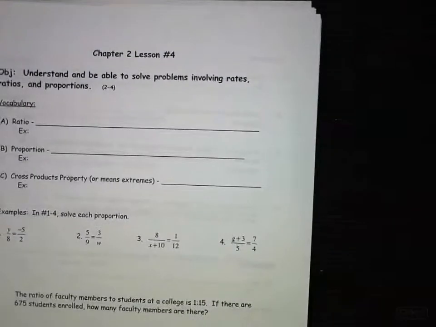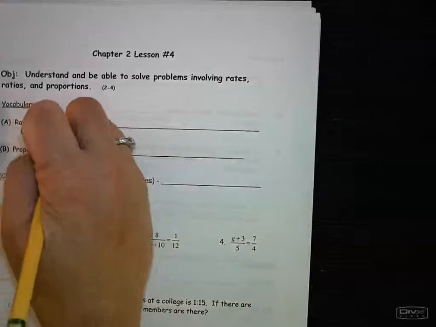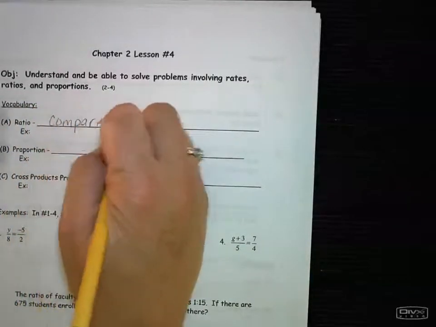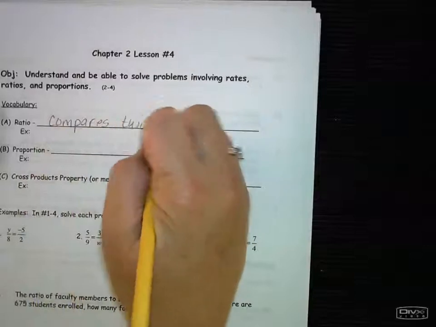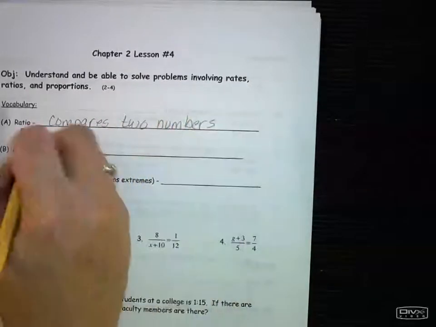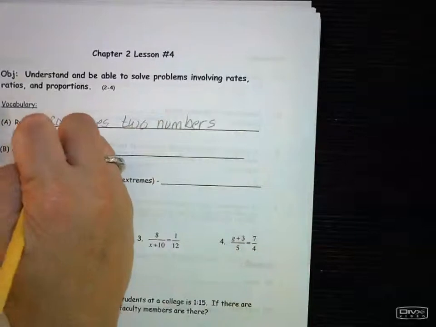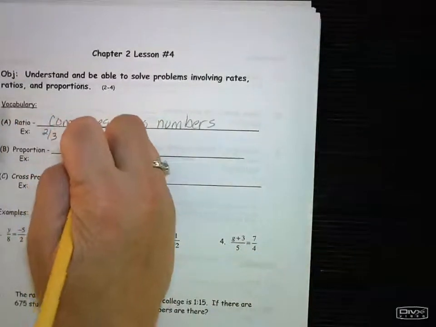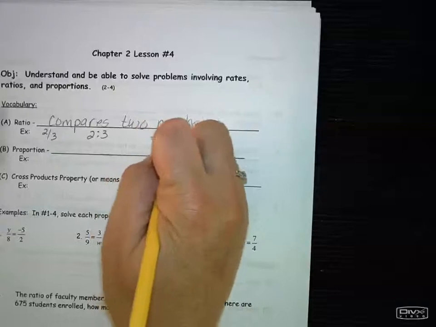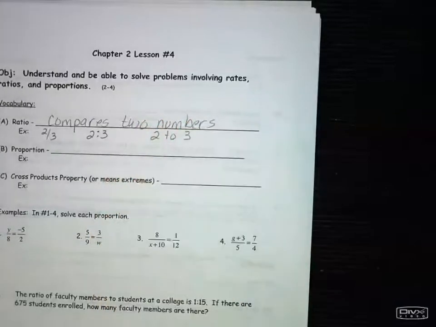Chapter 2, Section 4, we are looking at problems involving rates, ratios, and proportions. A ratio compares two numbers. And it might be written as a fraction, it might be written with a colon, or it might be written 2 to 3.